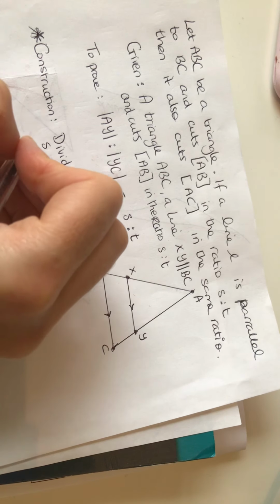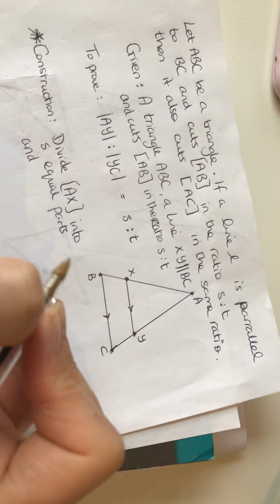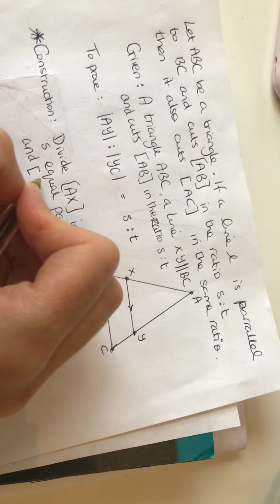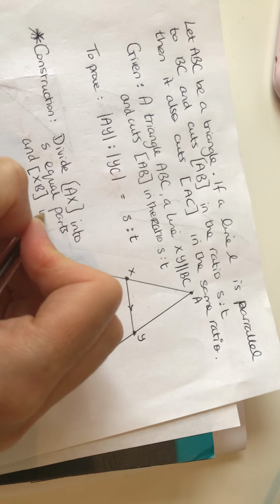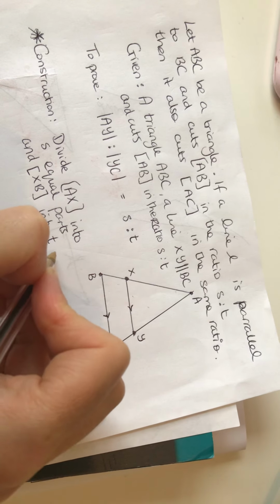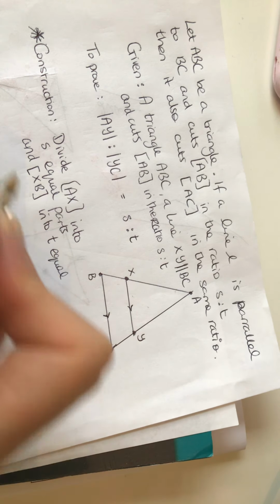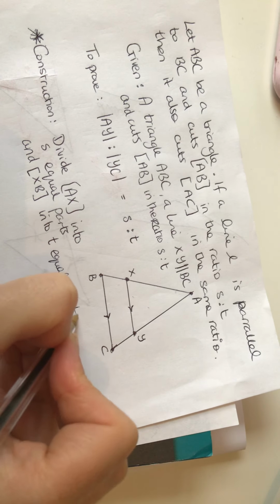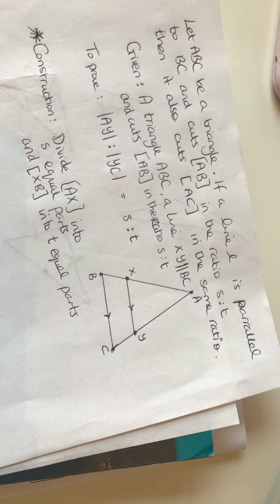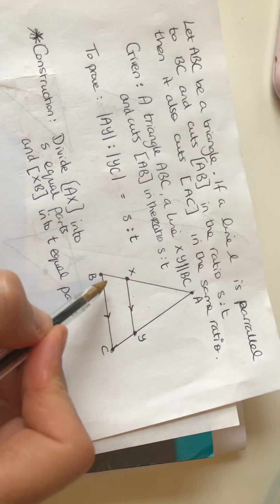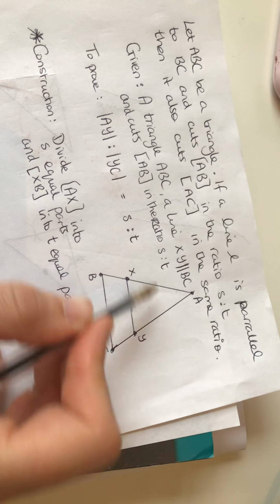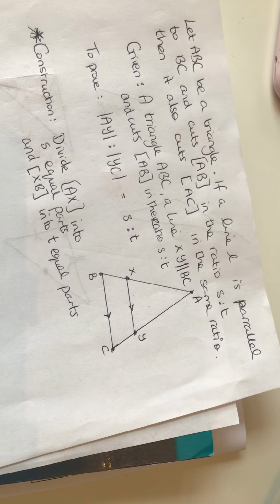And I want to divide XB into T equal parts. And then I'm going to connect that over to the other side. So how will I say that?